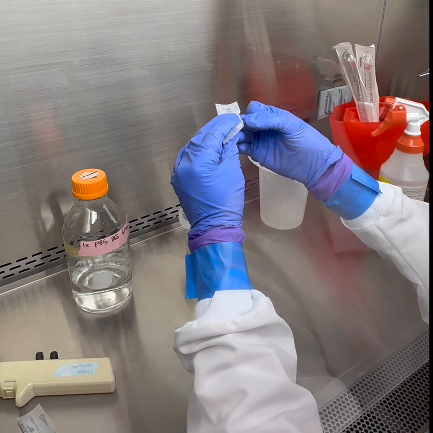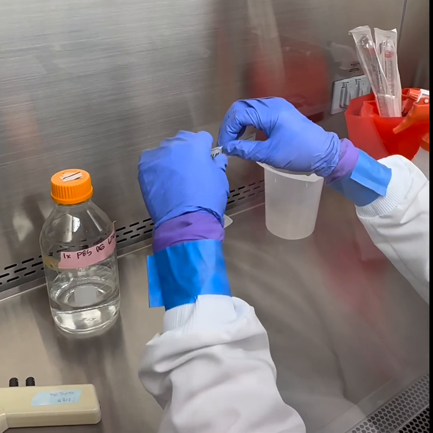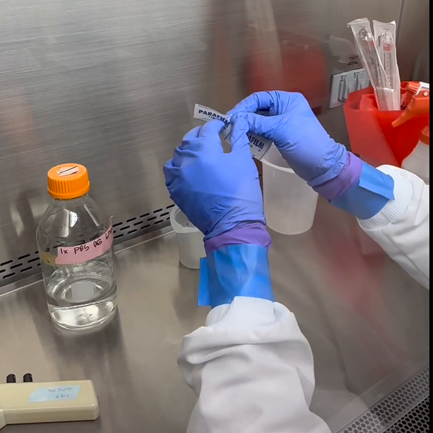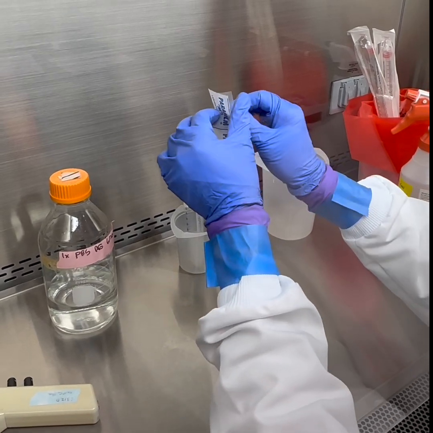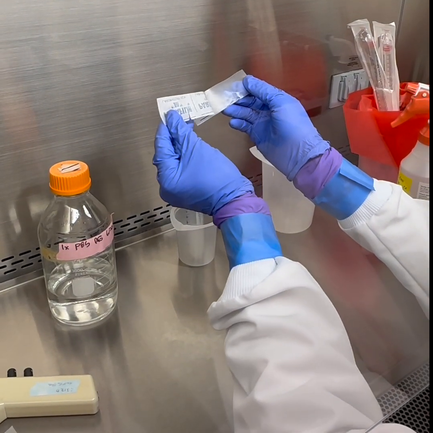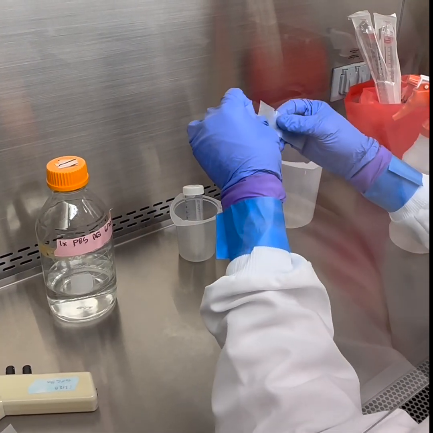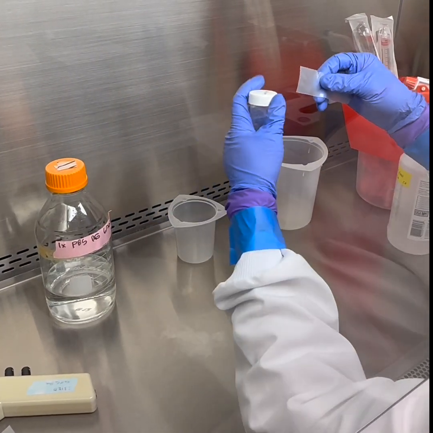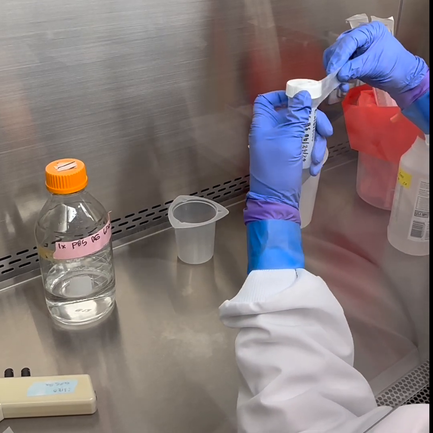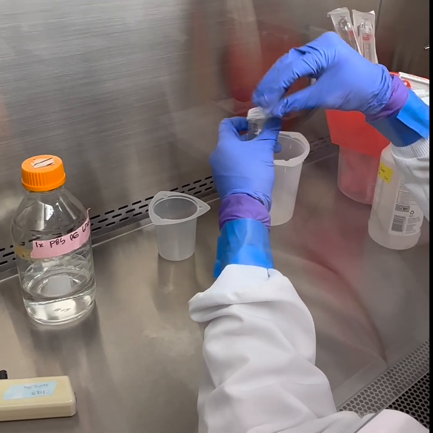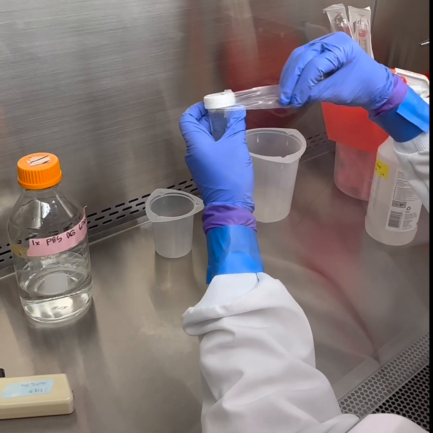We're not using airtight rotors for this, primarily because there's not really a respiratory risk, and so we just have a protocol in case there's a spill inside the centrifuge on how to contain that. All right, you can just stretch it around, seal it.